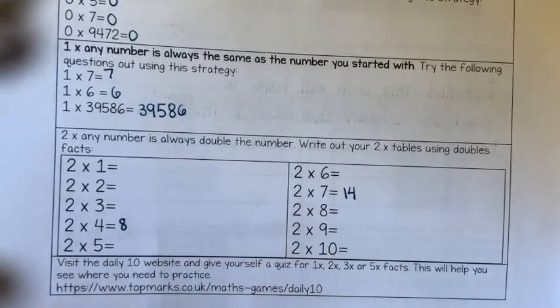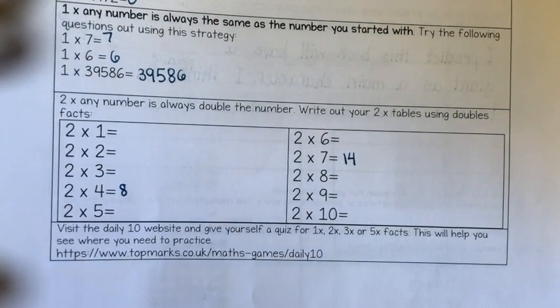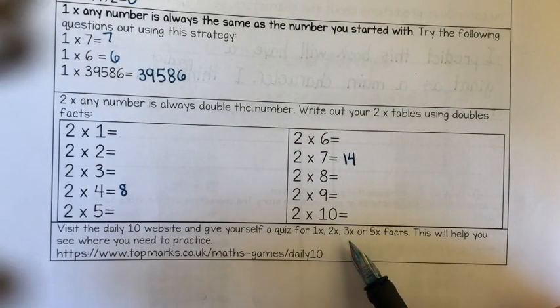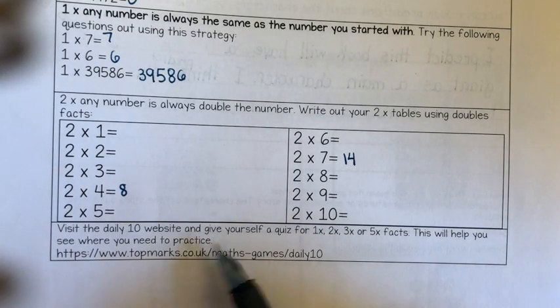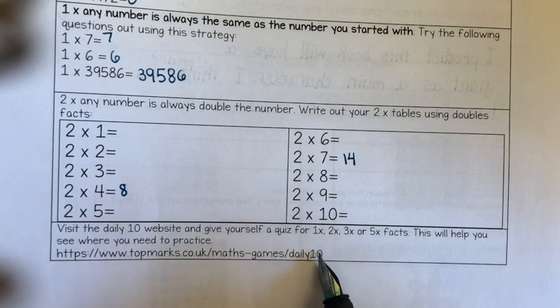Now, I'm encouraging you to visit the Daily 10 website and give yourself a quiz for 1 times, 2 times, 3 times, or 5 times facts. This will help you see where you need to practice. Okay, and this is the website. I will post it in our morning message. I will also post a video. So I made a video, it's on my YouTube. And this video explains how to get yourself set up on Daily 10.